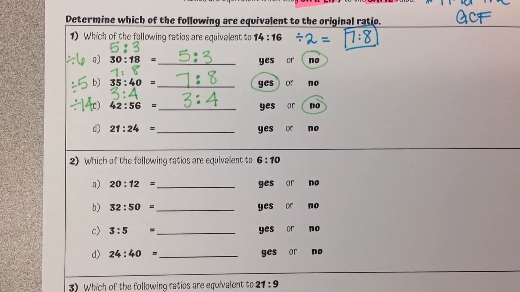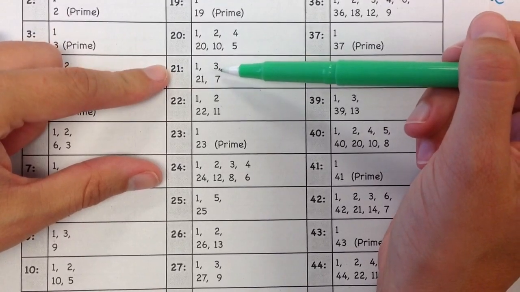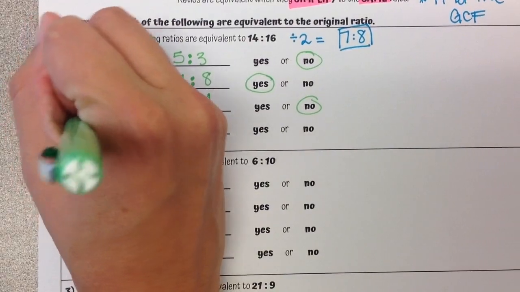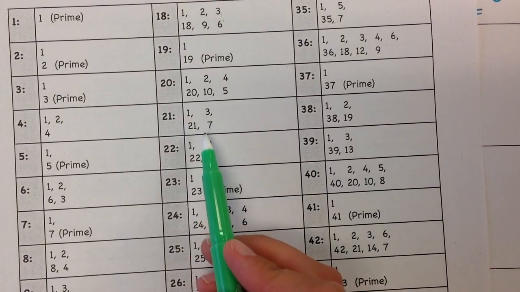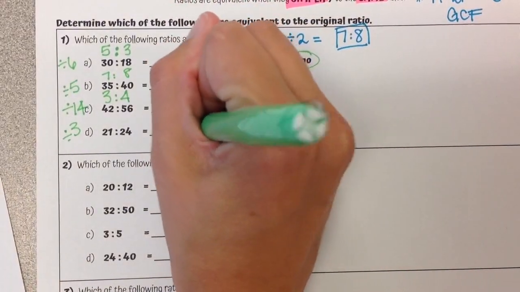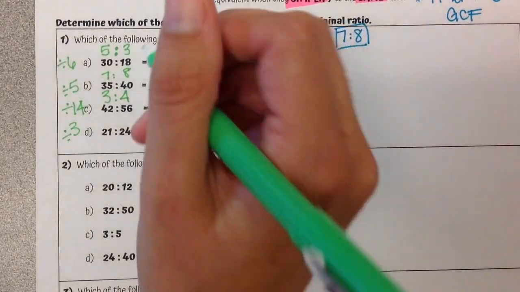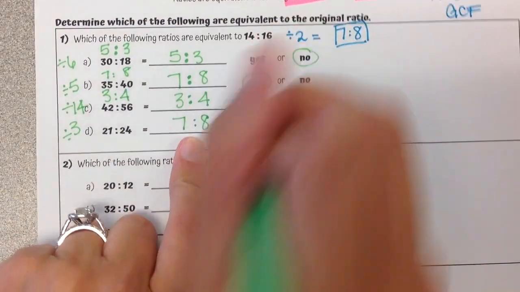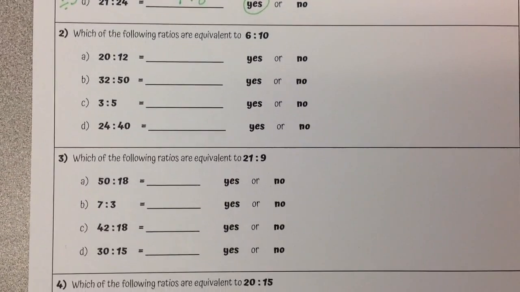All right, 21 and 24. Let's look at those. 21 and 24, we've got them here. They both divide by 1, 3, not 7, not 21. So the highest number they both divide by is 3. 21 divided by 3, 3 matches up with 7. 24 divided by 3, 3 matches up with 8. So is this the same ratio? Yes, so they are equivalent. All right, let's try another one. Sorry for the shakiness there.